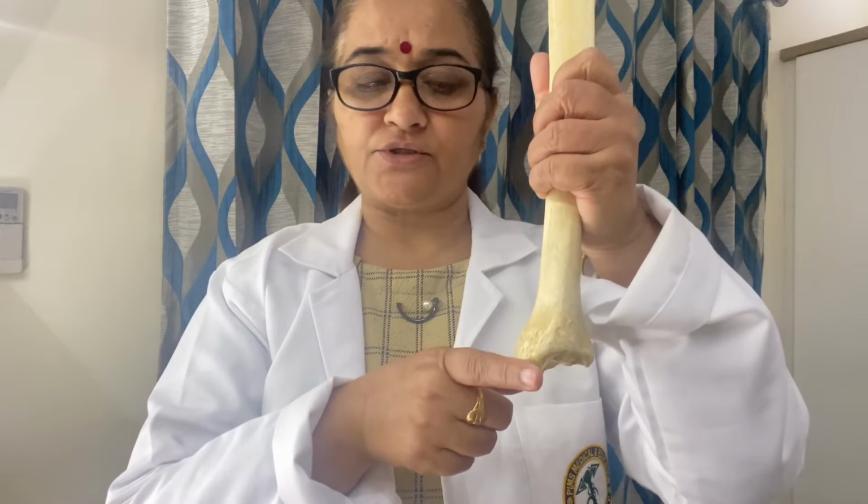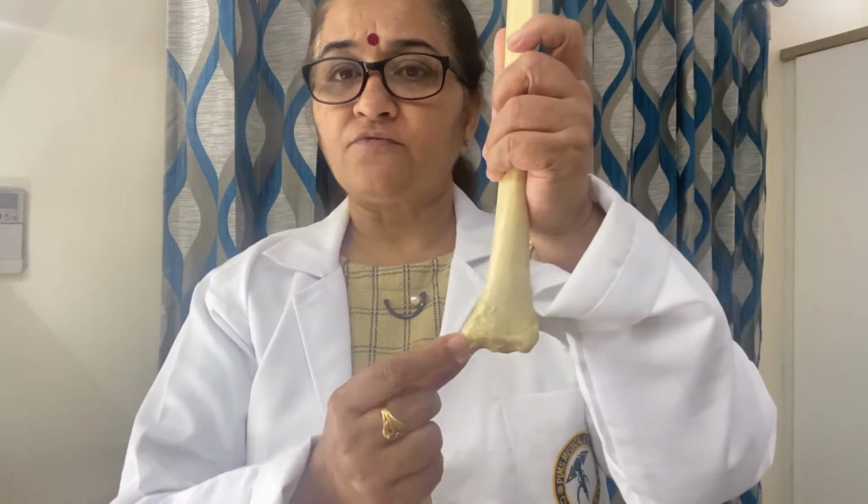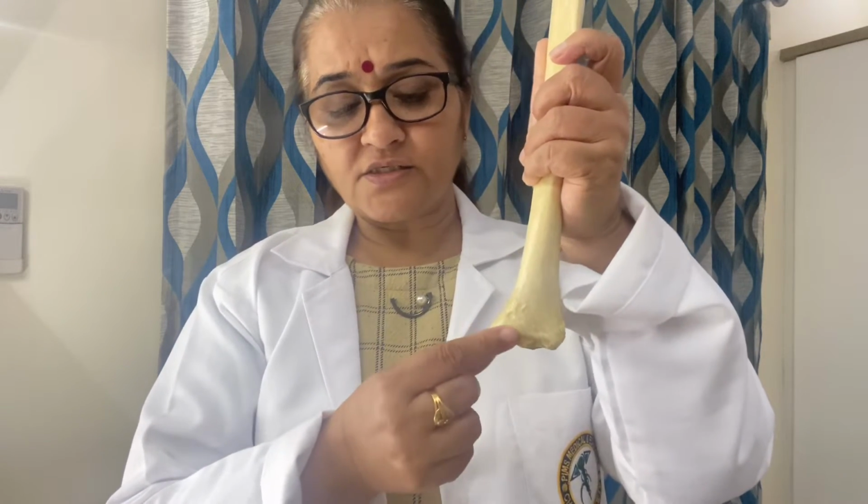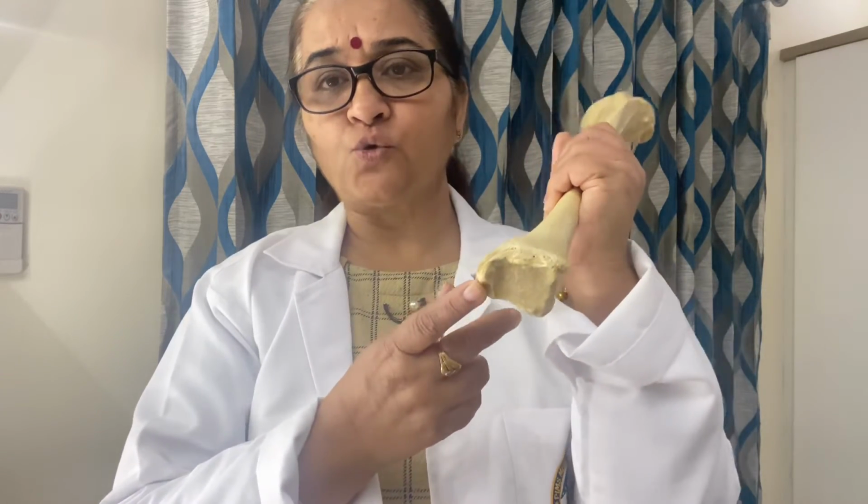Now coming to the medial surface. The medial surface of this is subcutaneous and is continuing with the medial surface of the medial malleolus. Now this is the medial malleolus. This medial malleolus, you can see, is a projection which is projecting beyond the lower end of the bone, and this has a lower portion. This is known as the inferior border, which is grooved posteriorly.